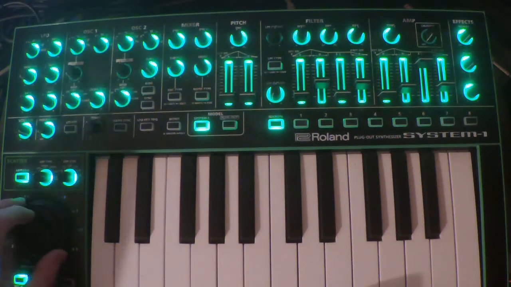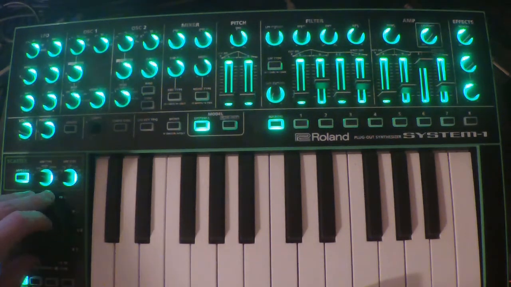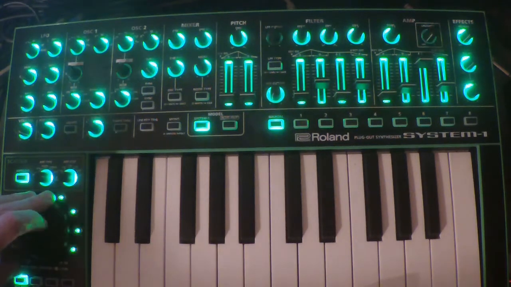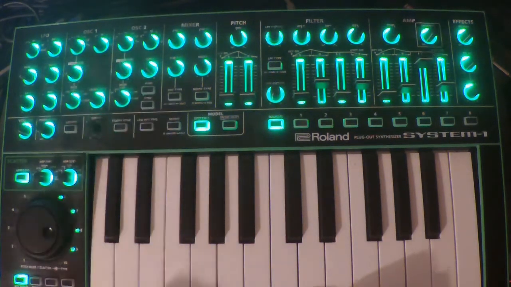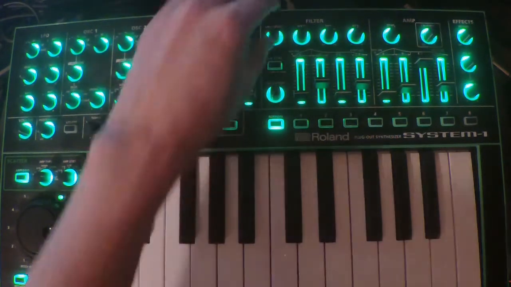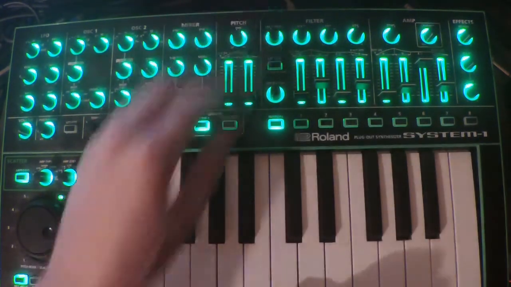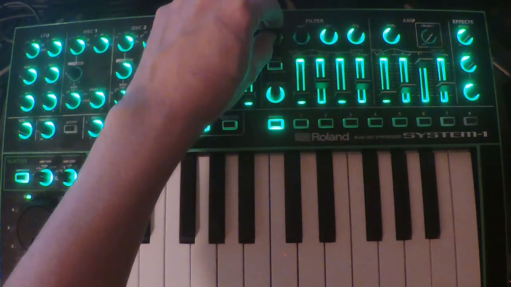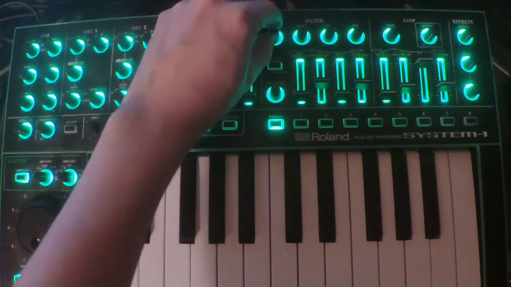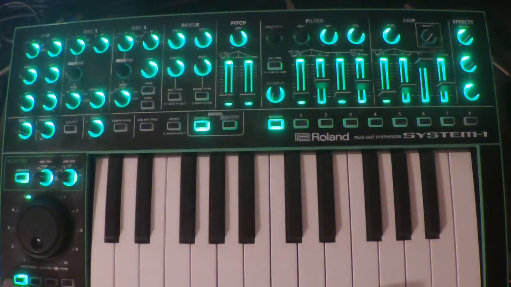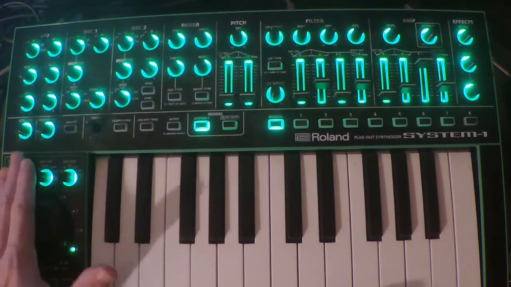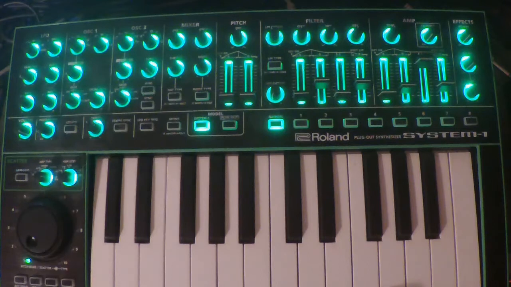If you want to change it again, you just turn it, press key hold again, and then it locks that in its mode. And let's say arpeggio is off, we can just use key hold if we ever want to just hold notes.